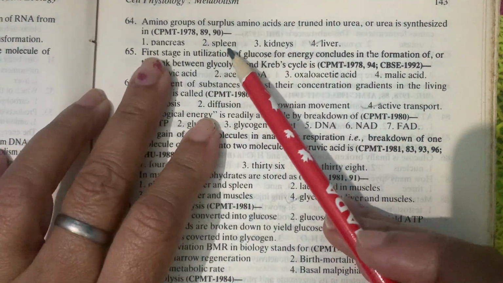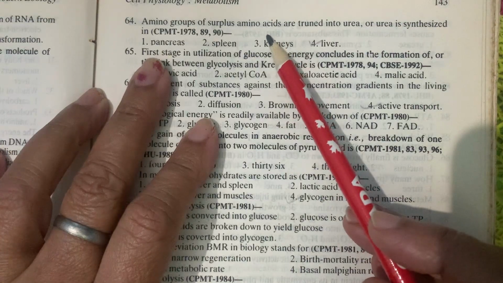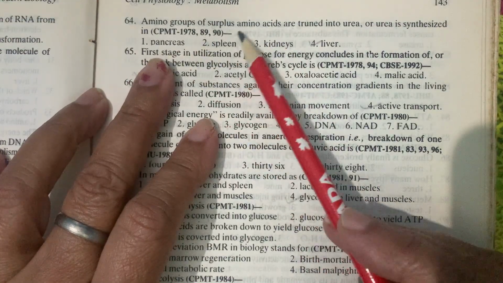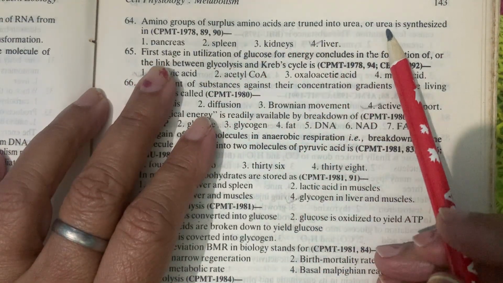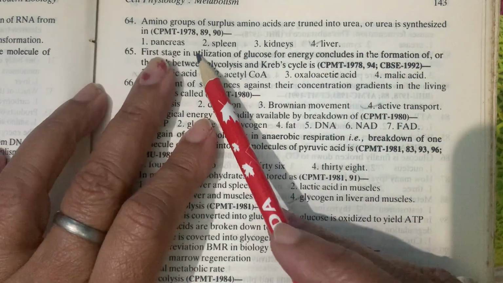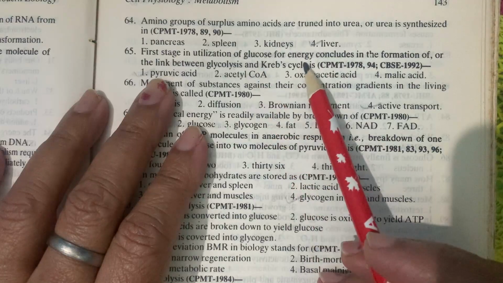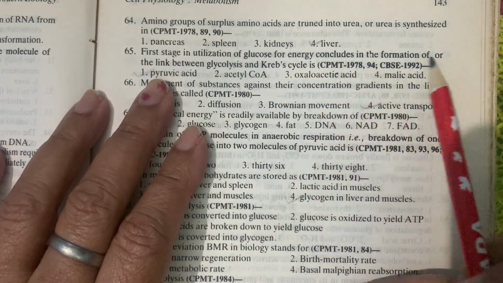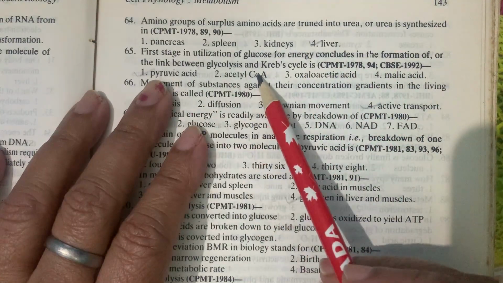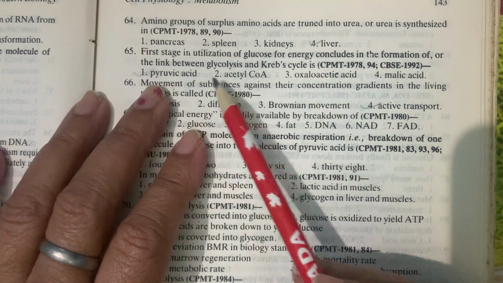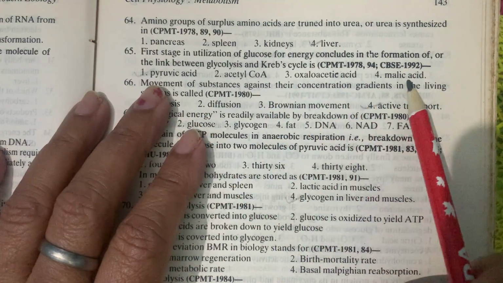Amino groups of surplus amino acids are turned into urea, or urea is synthesized in pancreas, spleen, kidney, liver. The link between glycolysis and Krebs cycle, or the first stage in utilization of glucose for energy that concludes in the formation of, is pyruvic acid, acetyl coenzyme A, oxaloacetic acid, malic acid.